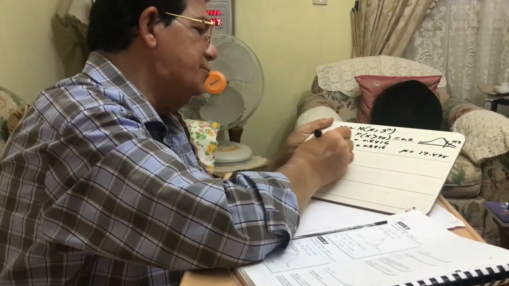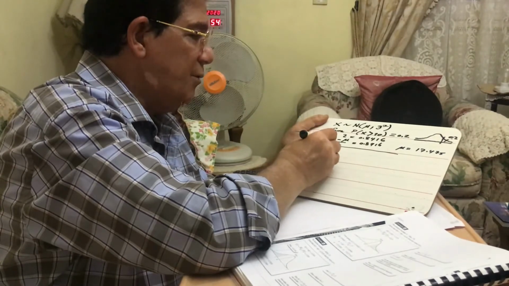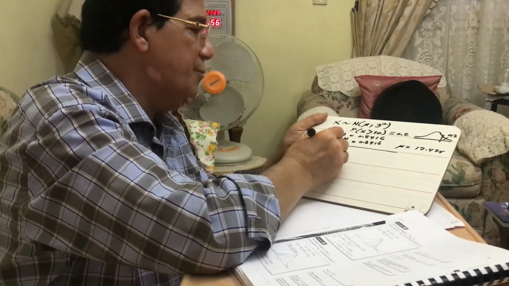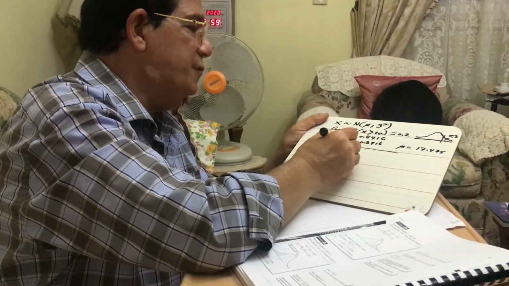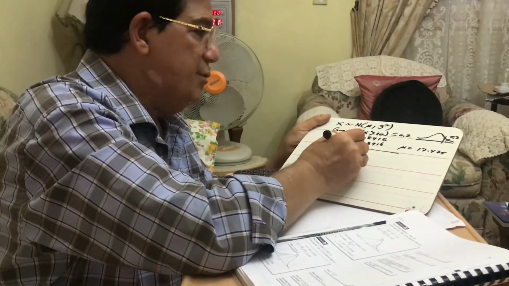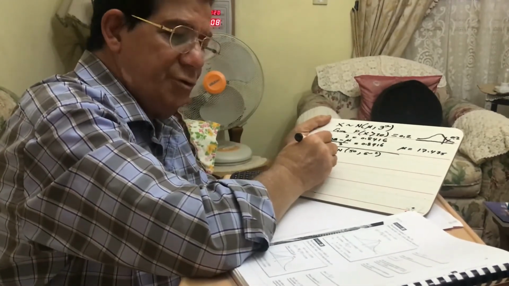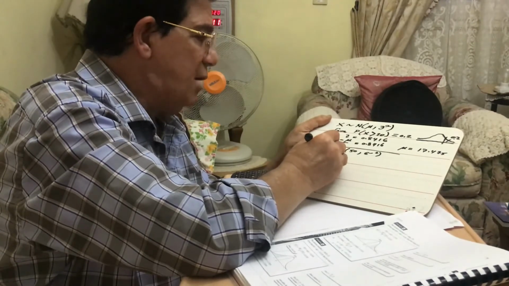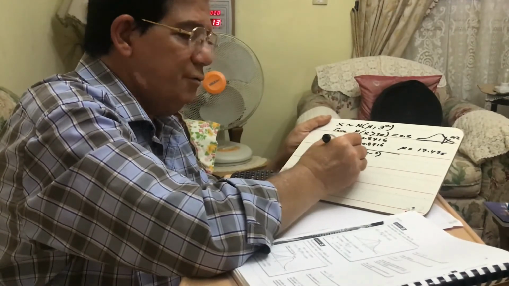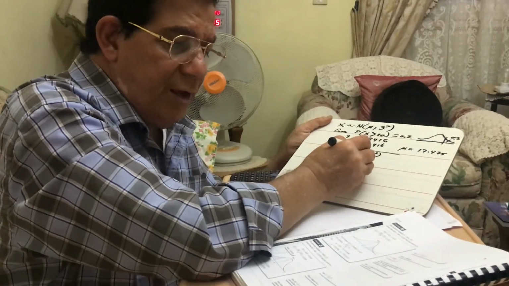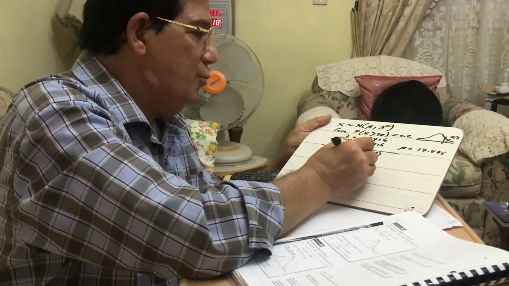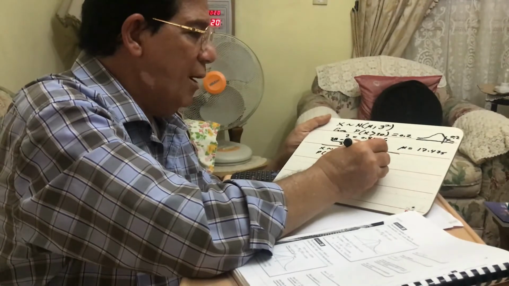Another question. We are given a variable X that is a normal distribution, mean 50, variance sigma squared, and we are given that the probability that X less than 46 is, the area is 0.2119.